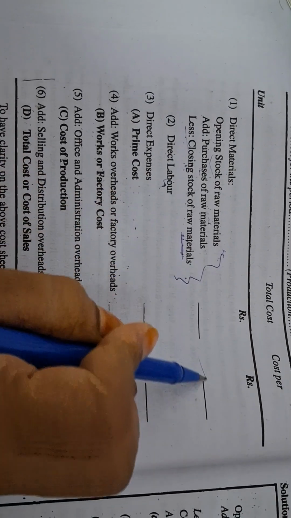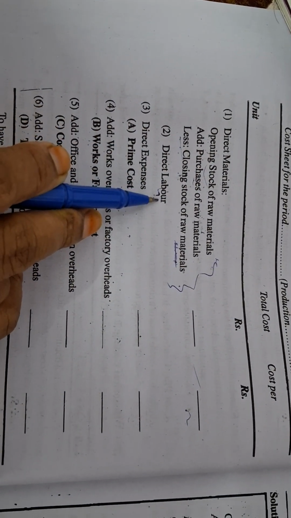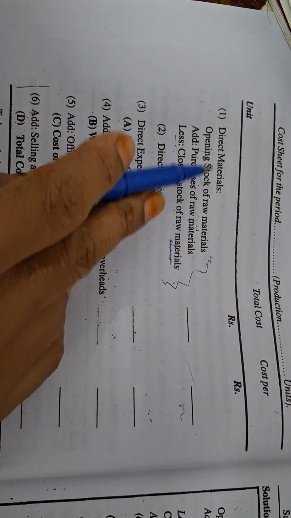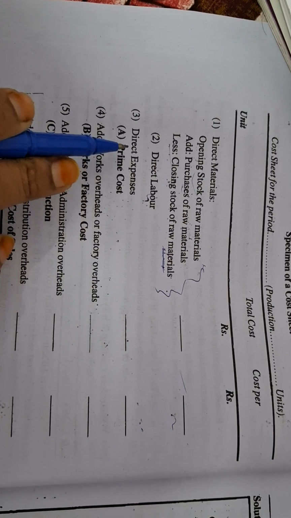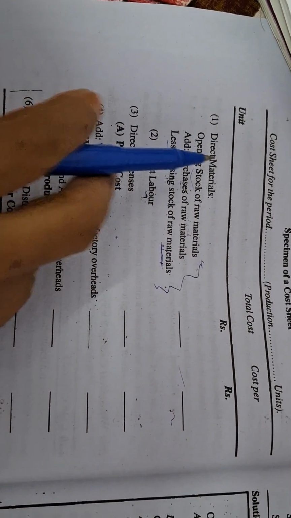Now this material consumed can be written in the outer column. And then we add the direct labor. Direct material, and next, direct labor. If we get any direct expenses in the question, we add those direct expenses too. The total amount, by adding direct material, direct labor and direct expenses, gives us the prime cost.